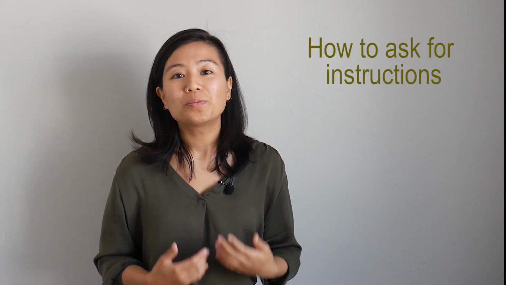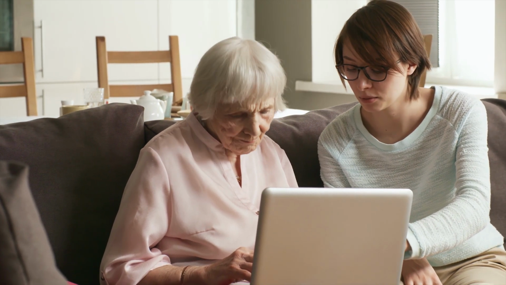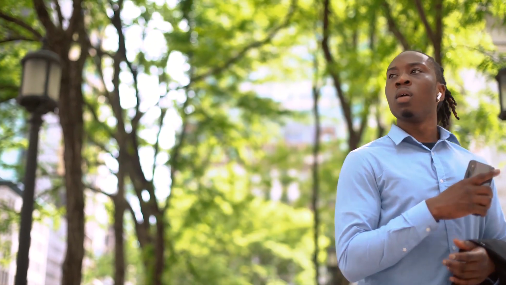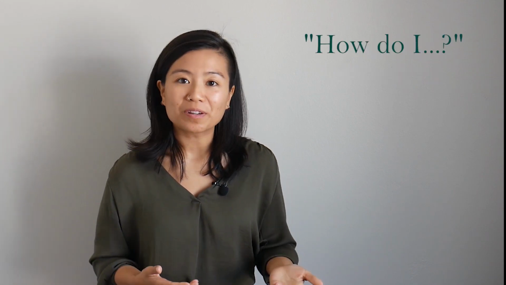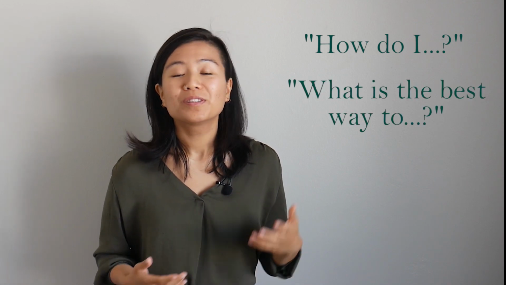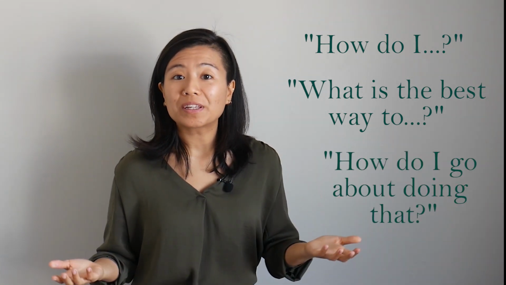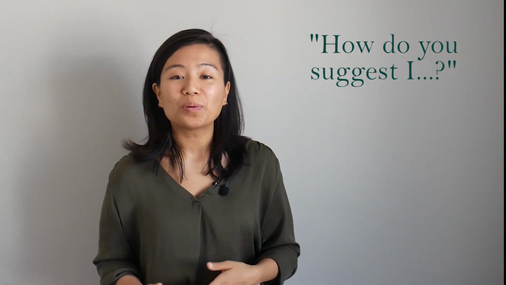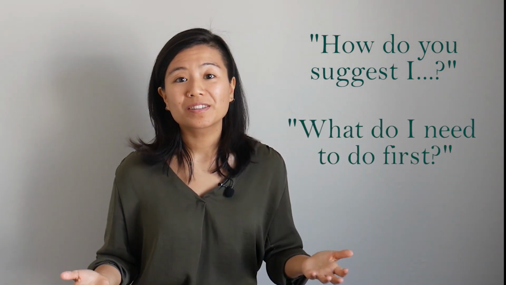So typically we would be asking someone either how to do something or how to get somewhere, so asking for directions. Some common phrases that we can use in this situation are: How do I get somewhere or do something? What is the best way to do something or get to a place? How do I go about doing that? How do you suggest I get there or do that? And what do I need to do first?